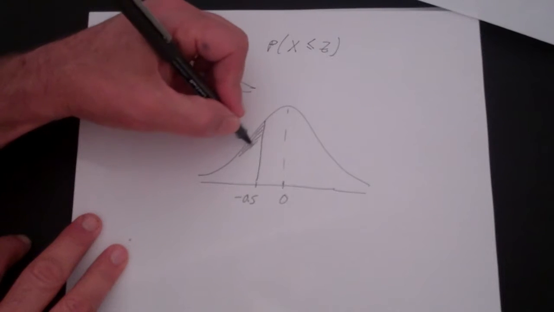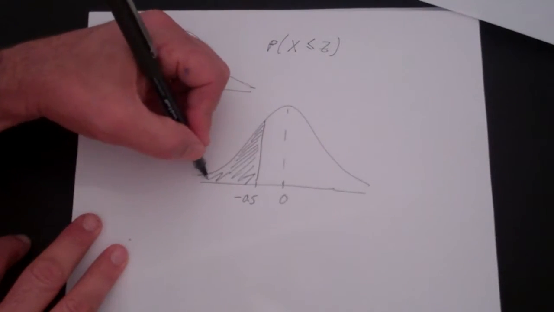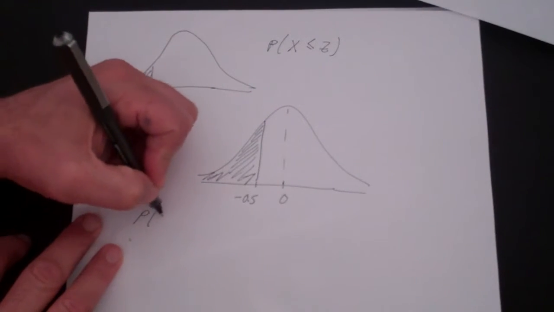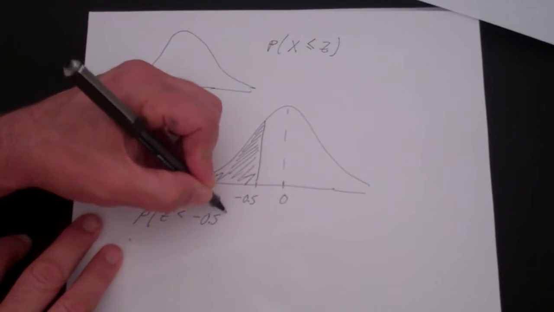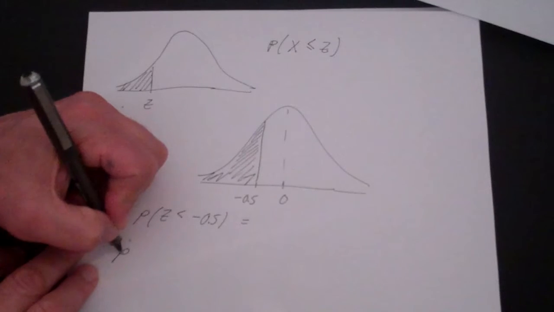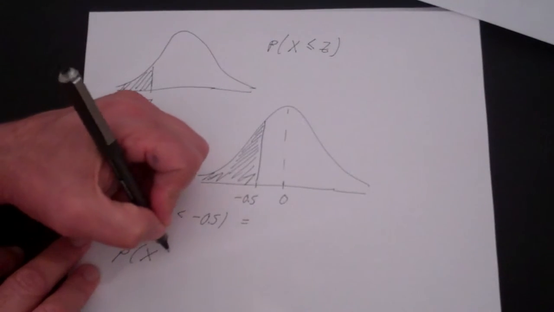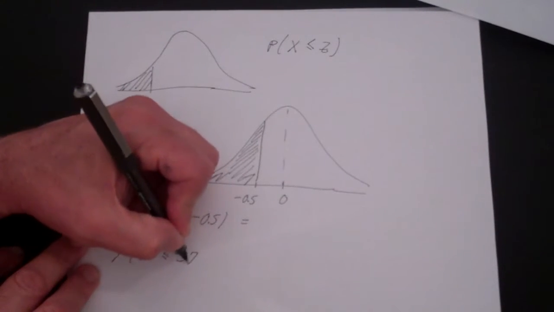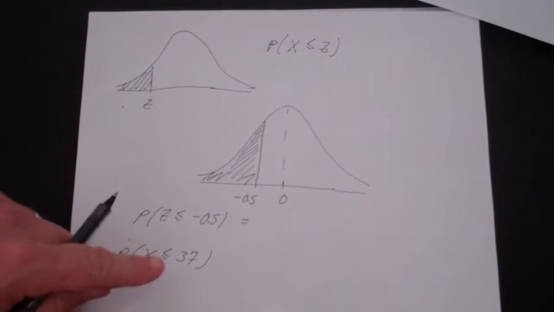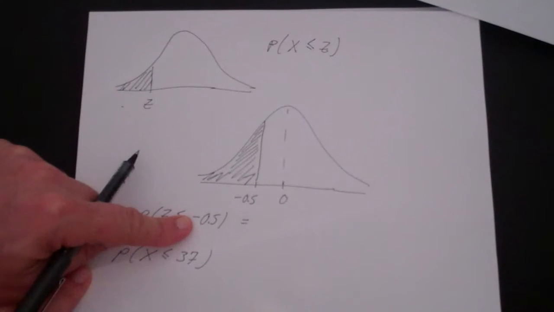And you're going to find from the table the probability that your z-score is less than minus 0.5. That equates to the probability that x is less than or equal to 37, because the z-score of 37 in this case is minus 0.5.